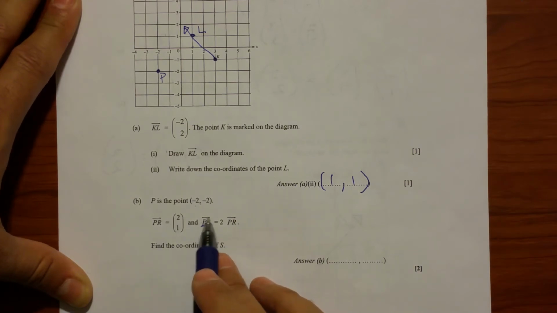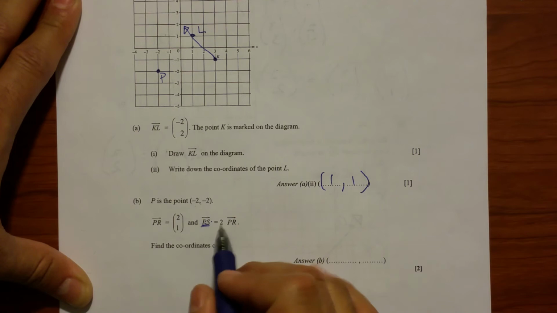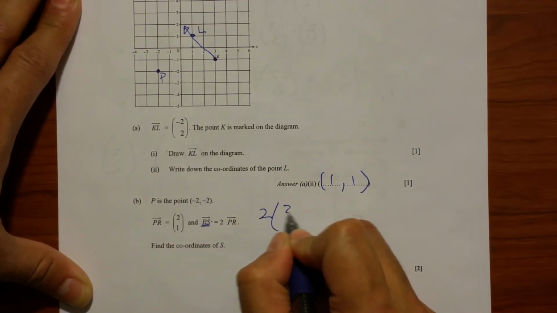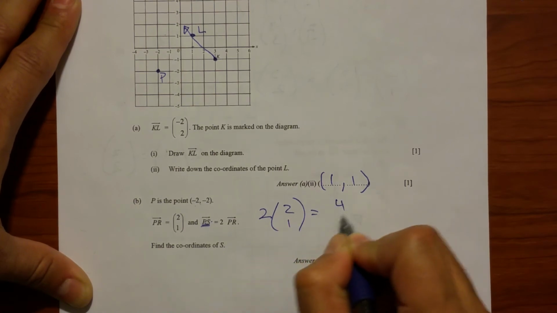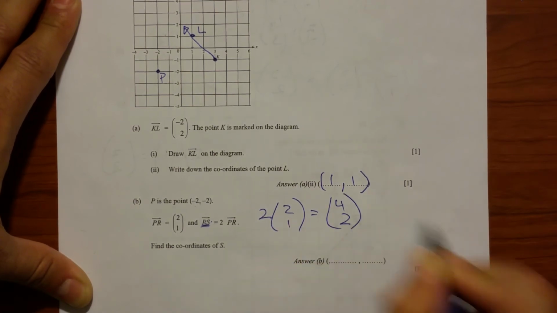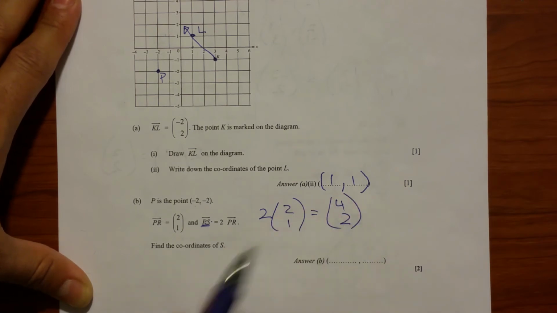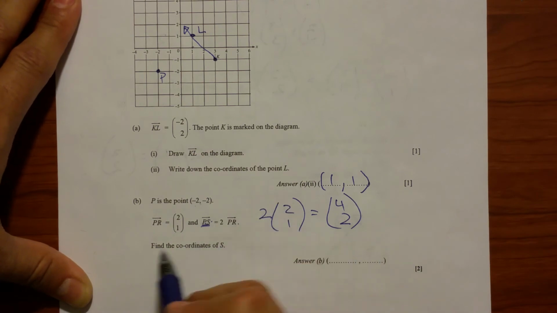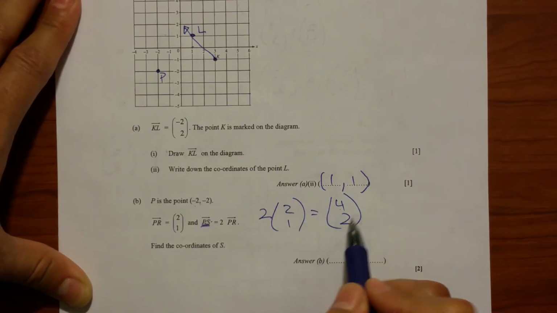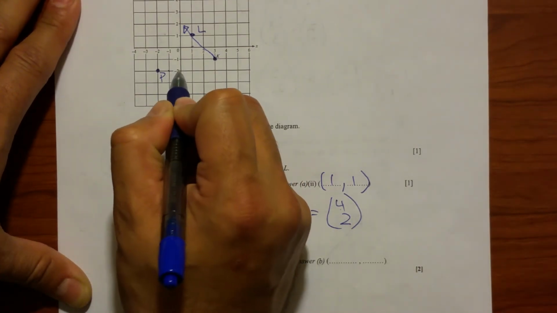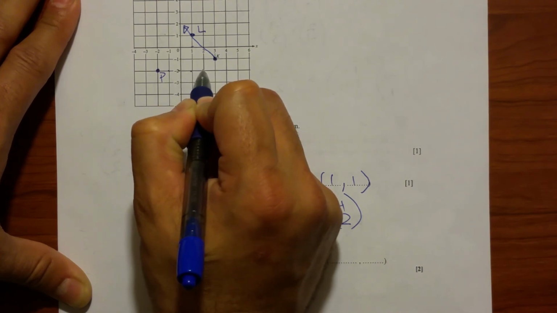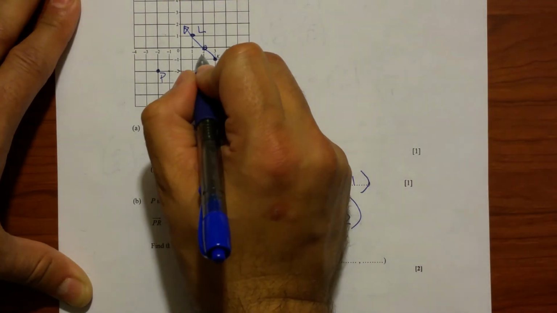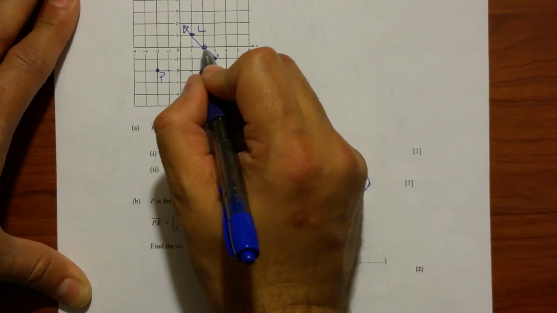So this says starting at P, I need to find out where S is. So it's going to be 2 times PR. PR is this, so it's 2 times 2, 1, which gives me 4, 2. So that's my direction. That's going to give me the directions of getting to S. So we start at P and we go right 4, up 2. 1, 2, 3, 4, up 2, 1, 2. And that's going to be labeled S right there.